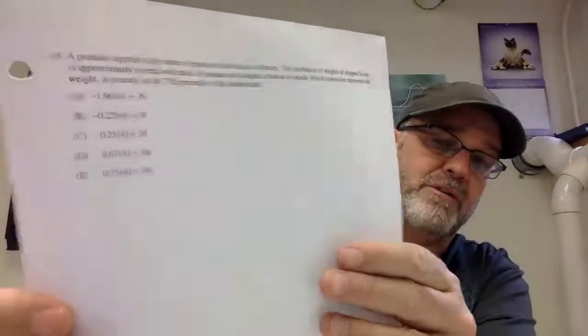So if you want to pause for a second and attempt it yourself. It says a produce supplier ships boxes of produce to individual customers. Oh, how timely. We got our little boxes out here on the doorstep, free produce boxes.